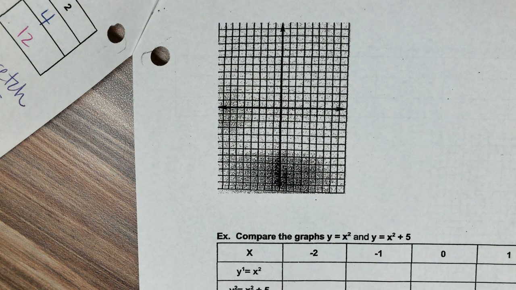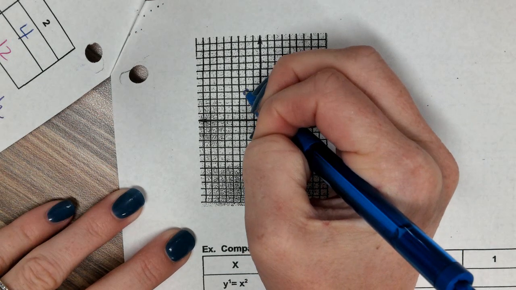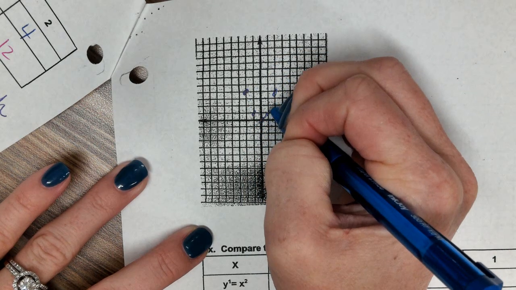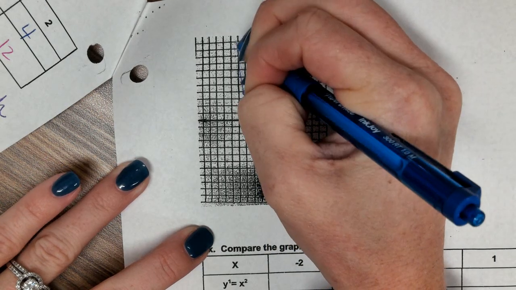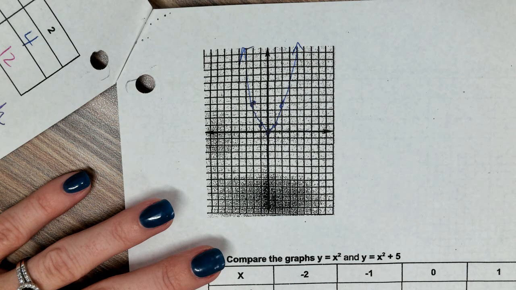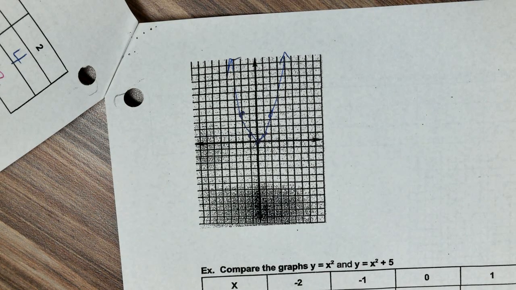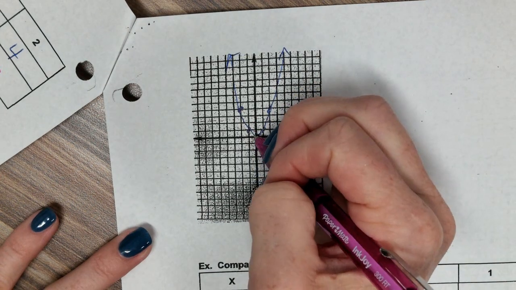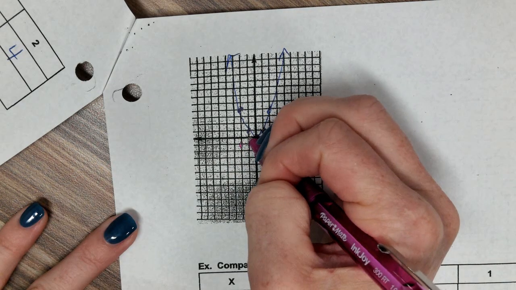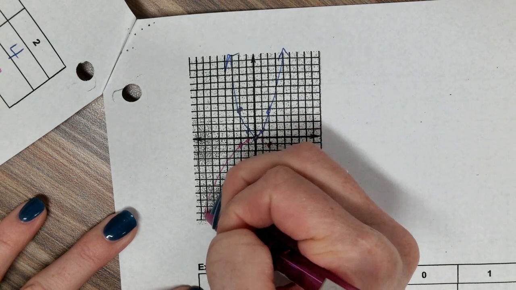All right, so let's go graph our parent function. When x is negative 2, y is 4. When x is negative 1, y is 1, 0, 0, and then it's just going to mirror on the other side. Now go graph the negative 1/4 x squared. So when x is negative 2, y is negative 1. And it looks like this.